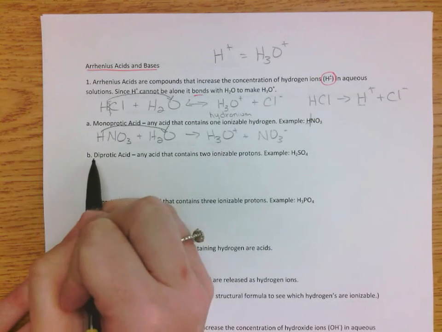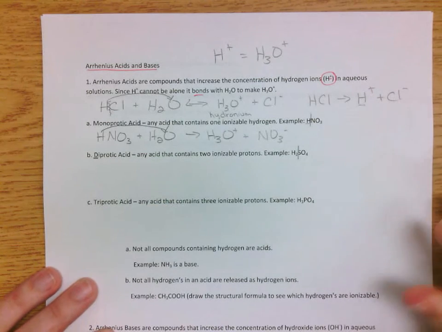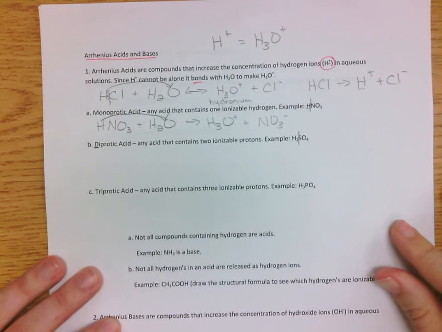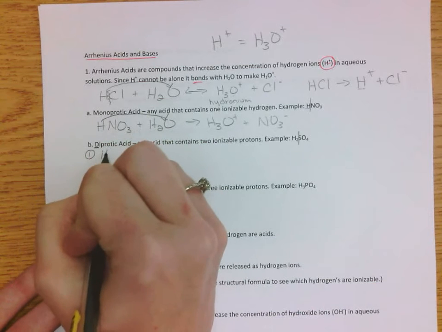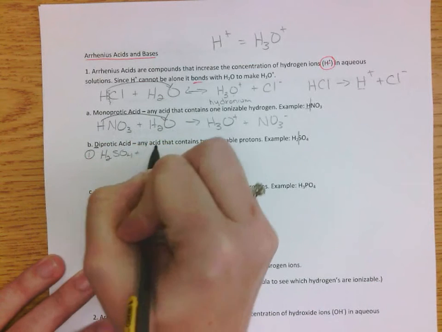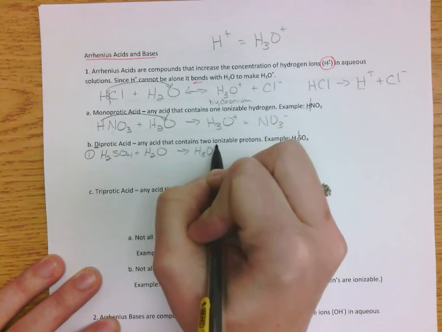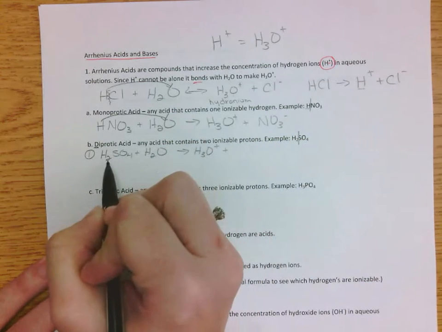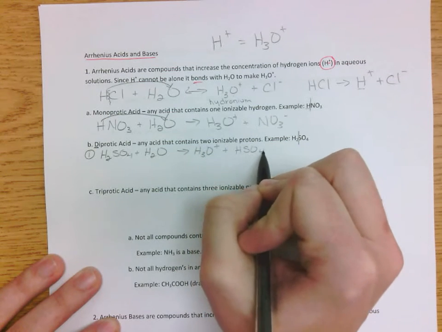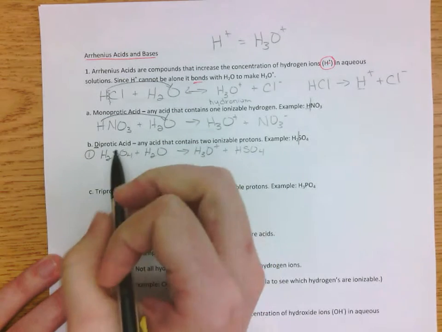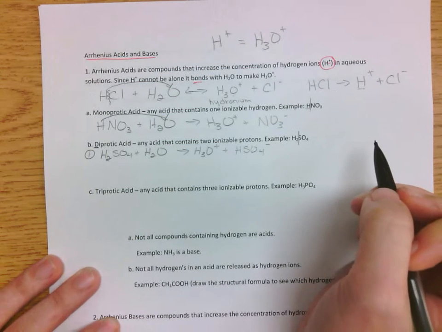A diprotic acid, so di as in two, so here we have two hydrogens on our sulfate ion. So what happens, we can only lose our hydrogens one at a time. So the first reaction, just same thing we've done. Sulfuric acid reacts with water. It forms a hydronium ion. And since they can only react one at a time, we only lose one of these hydrogens. So we're left with HSO4, and it's no longer neutral. Hydrogens have a positive charge, so if we lose one positive charge, it's going to be a -1.